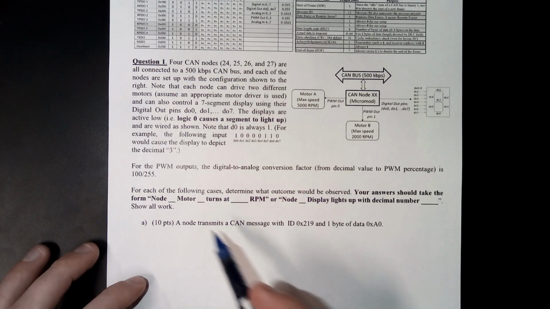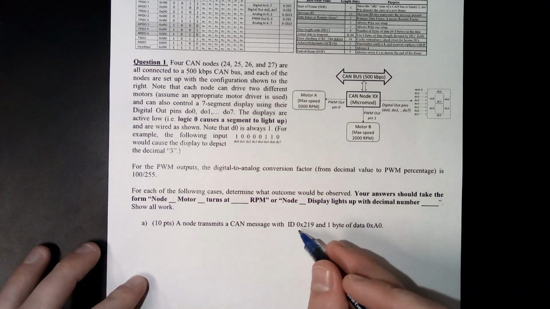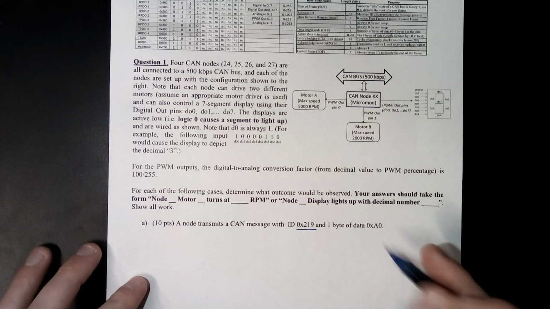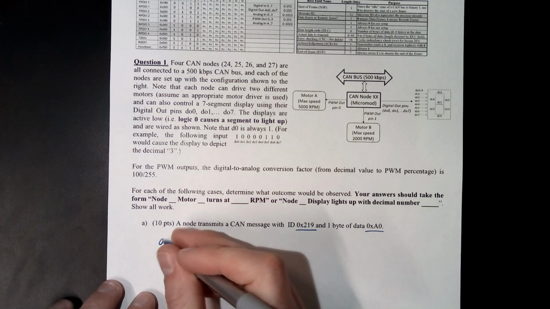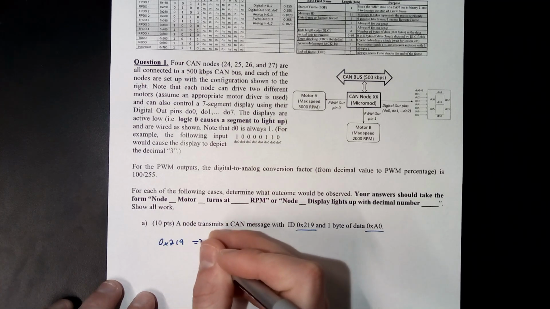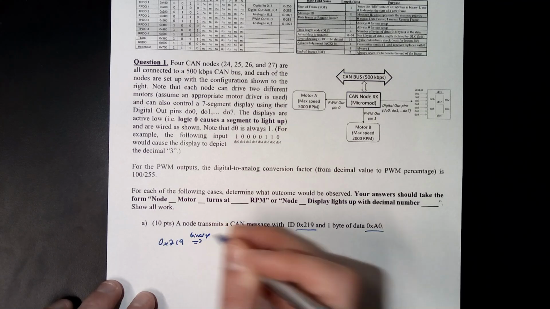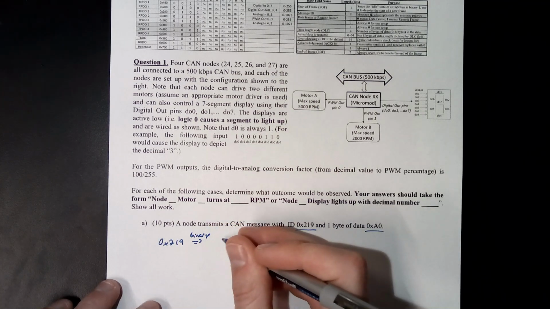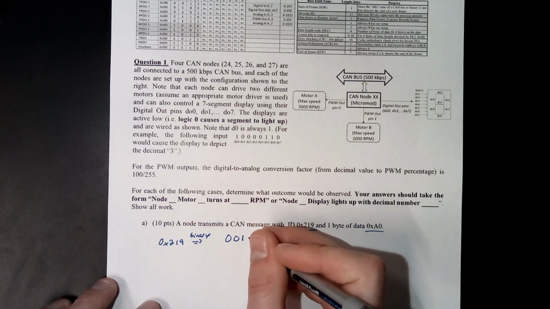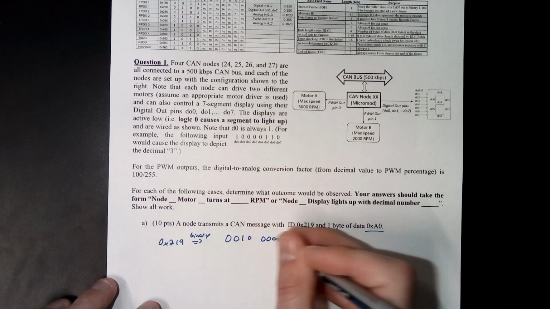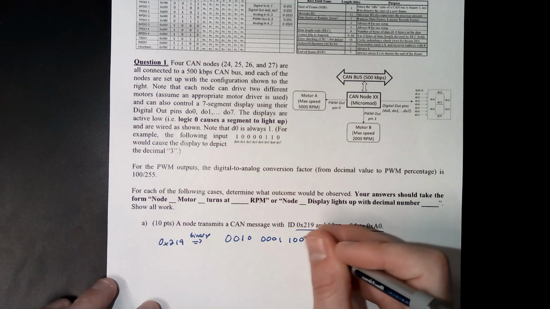To start, we've got a message consisting of CAN message ID 0x219 and 1 byte of data, 0xA0. We're going to start by taking that 0x219 and turning it into binary. You can do this with your calculators, and that's probably easiest and safest, but I'll do it by hand here. So 0010 for 2, 0001 for 1, and 1001 for 9.